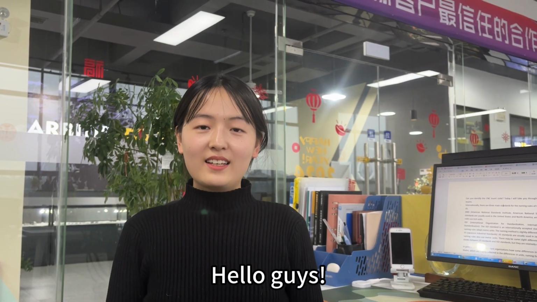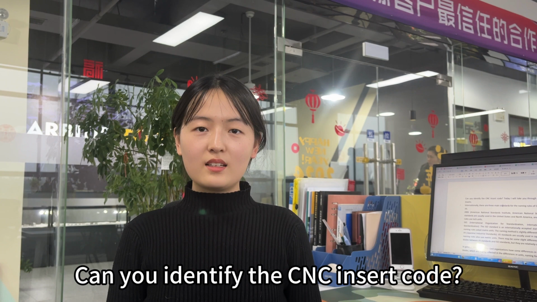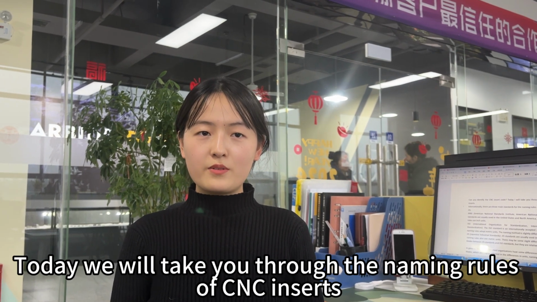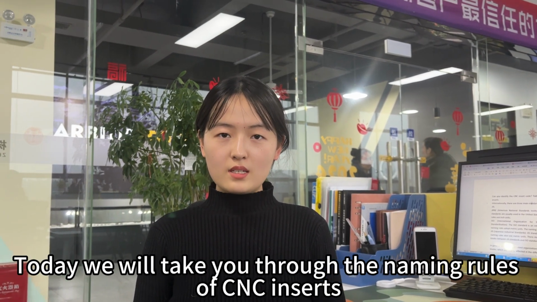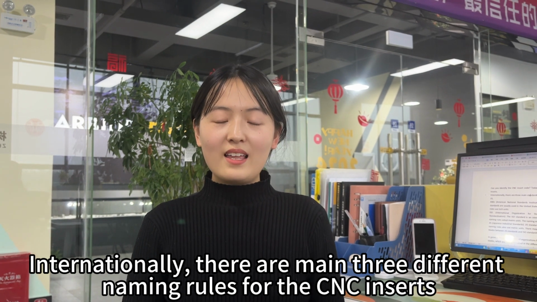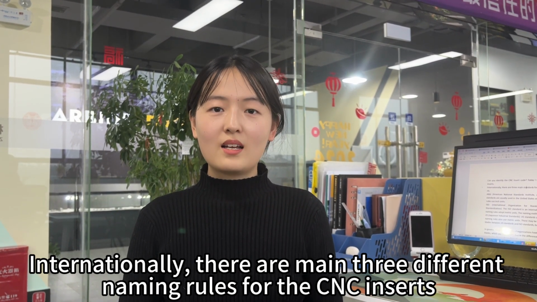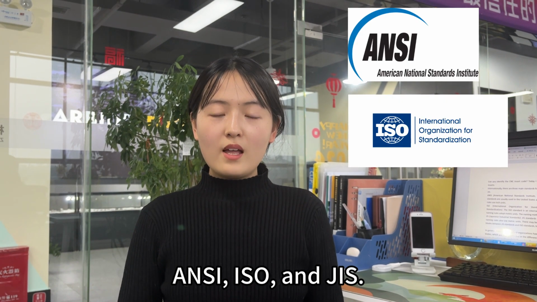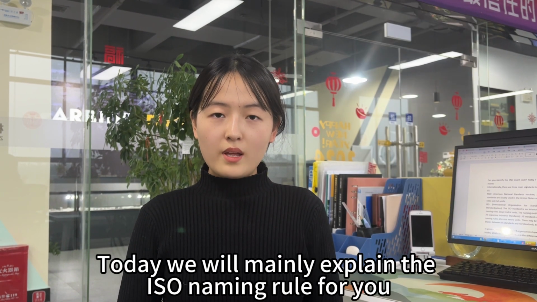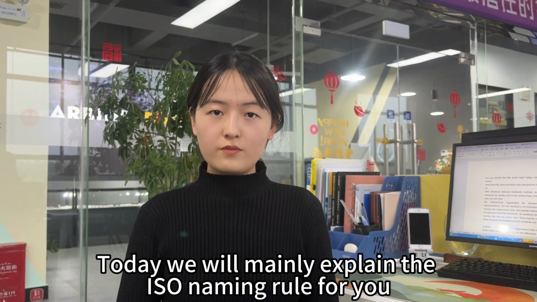Hello guys, can you identify the CNC insert code? Today we will take you through the naming rules of CNC inserts. Internationally, there are three main naming rules for CNC inserts: ANSI, ISO, and JIS. Today we will mainly explain the ISO naming rule for you.